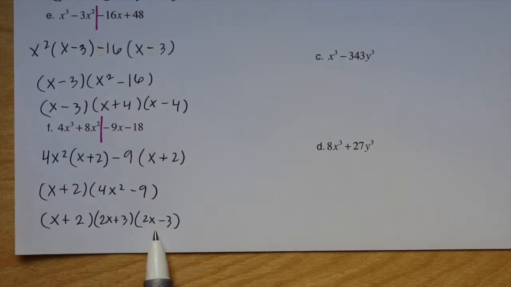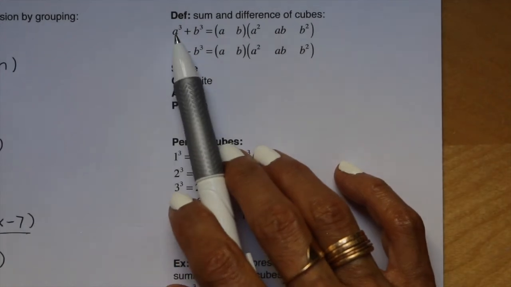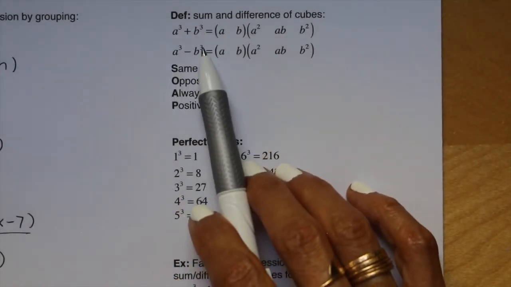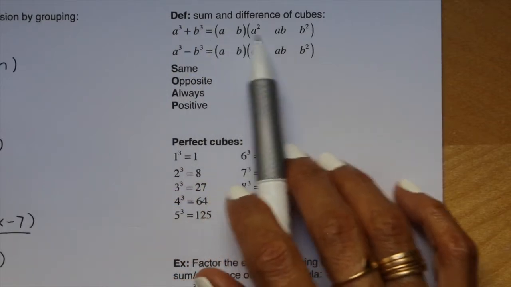And there's our final answer. Next, we're going to factor a sum and difference of cubes. So right here, we have a cubed plus b cubed, and we have a cubed minus b cubed. In order to factor anything of this form, you're going to use a small parentheses and a big one.